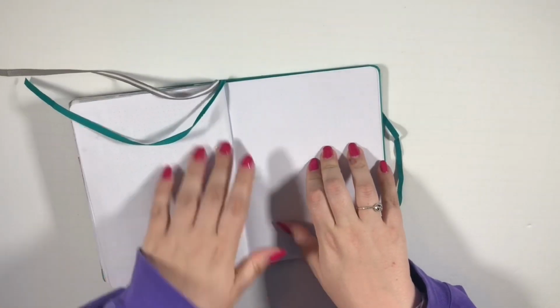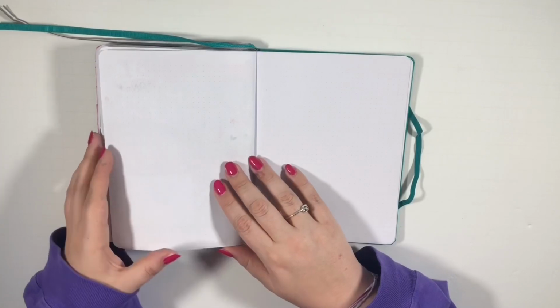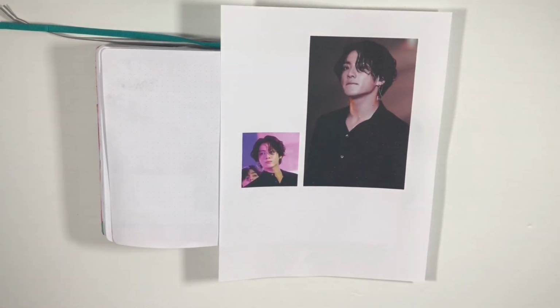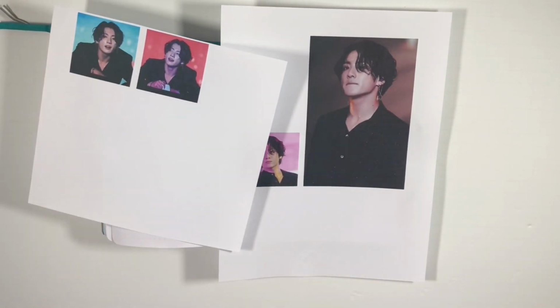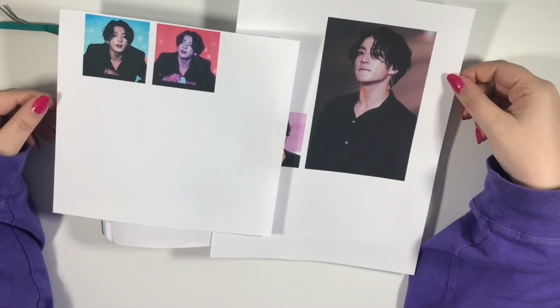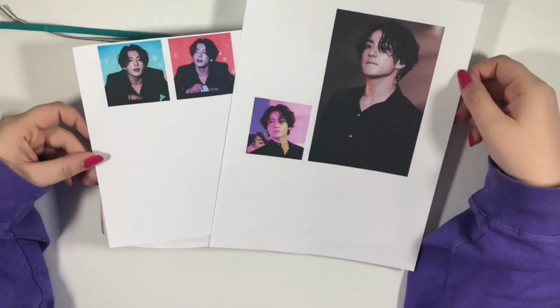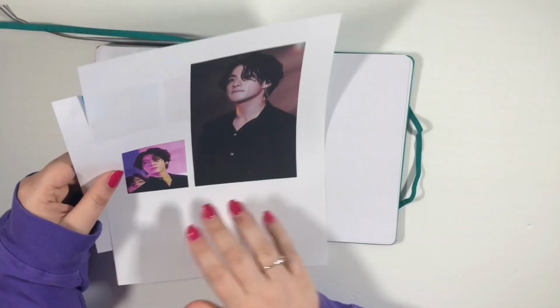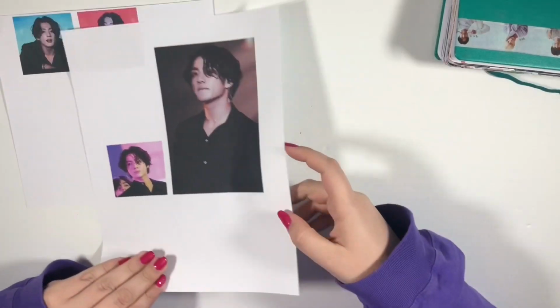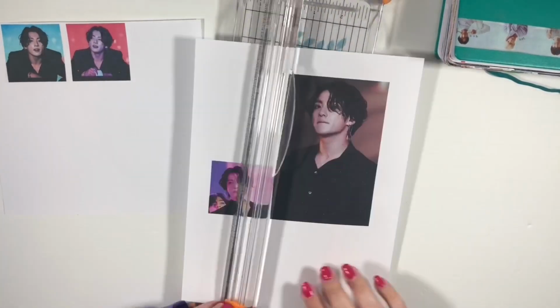So today I'm going to be making a spread of Jungkook from the Lotte Duty concert. And I mean, we all know where this is going. My entire Twitter timeline was convinced that he was going to show up with a haircut, and then he showed up like this. This was an attack on me personally, and I think we all know it.